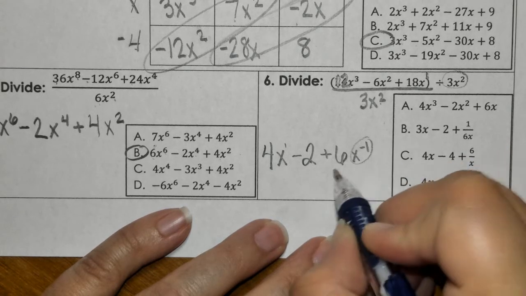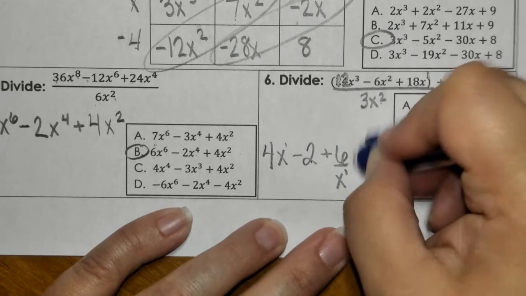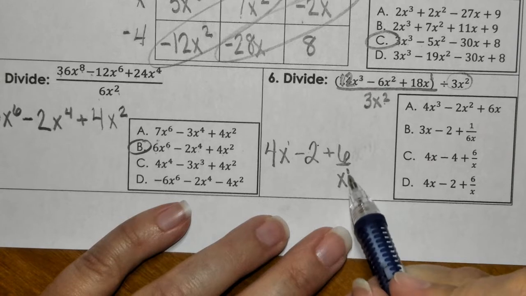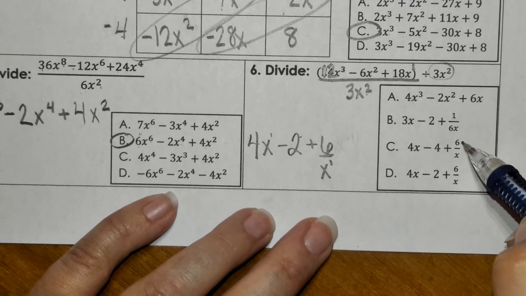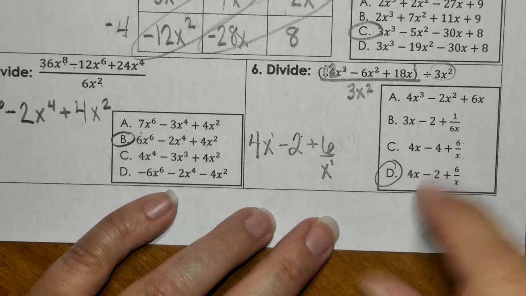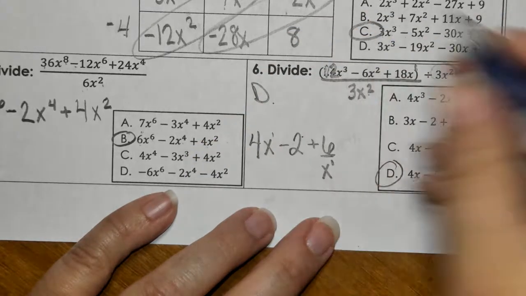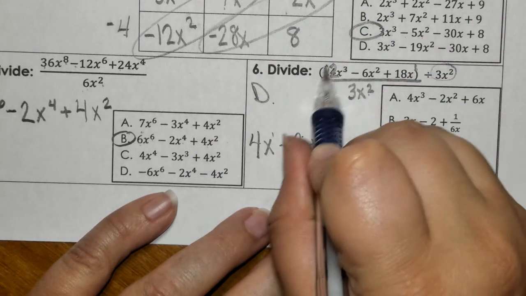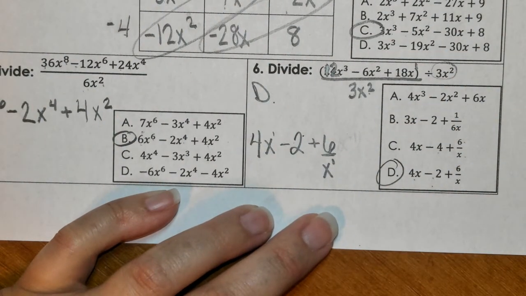So this part you bring to the bottom of the 6, changing it to a positive x to the first, or just x. So when I compare it here, it's got to be D, because we have the same 4x minus 2, 6 over x. So make sure you change that to a 12 right there, okay? All right, almost done with the Unit 6 part.